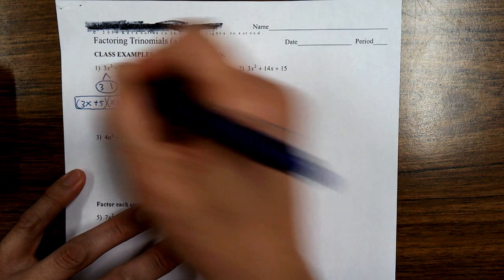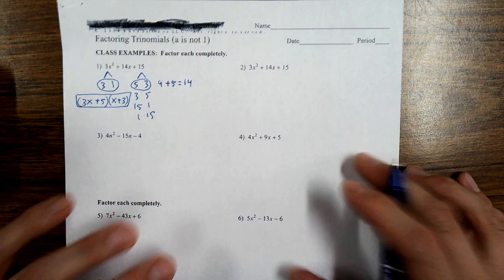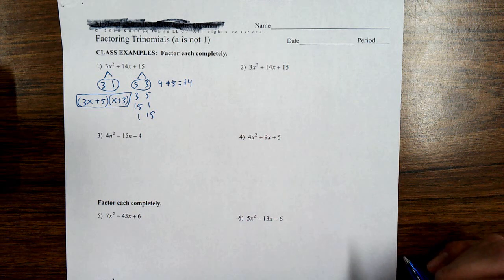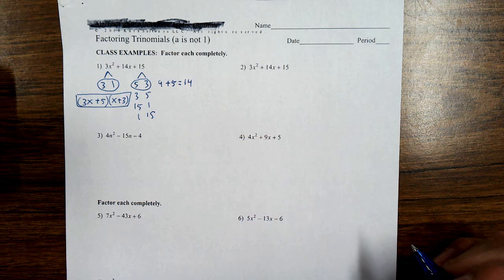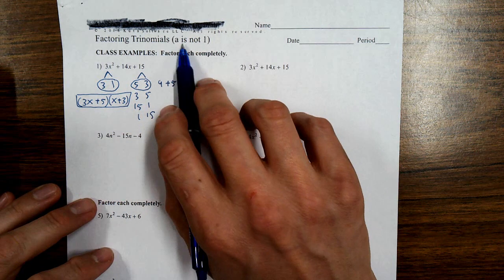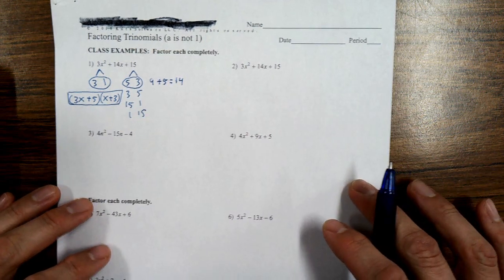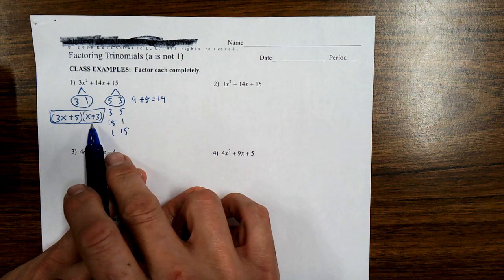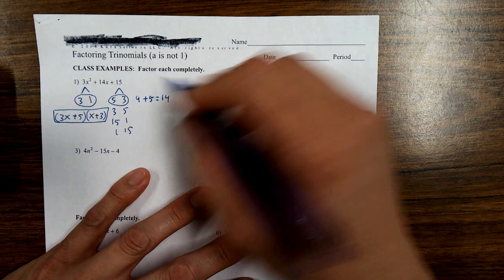Alright, now today's lesson, we're actually going to try a different method. Okay, we're going to combine the diamond method with factoring a trinomial when a is not 1. Alright, so let me show you how to do that. First thing, we should get the same answer, because it's the same problem.